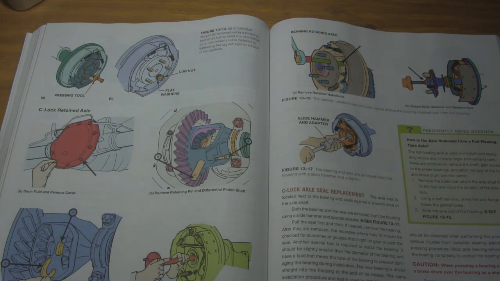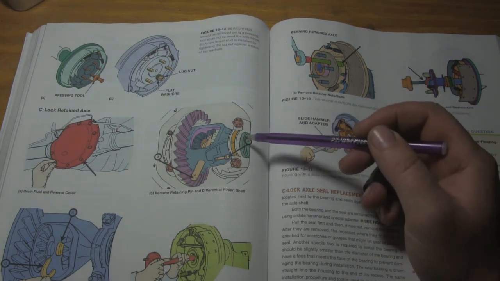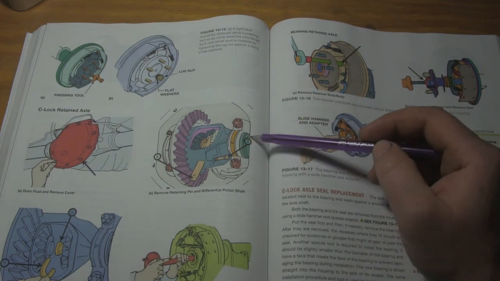Something else to pay attention to. In these axles, a lot of times there are shims, and this illustration is not the greatest, but it's one of the best ones in here.